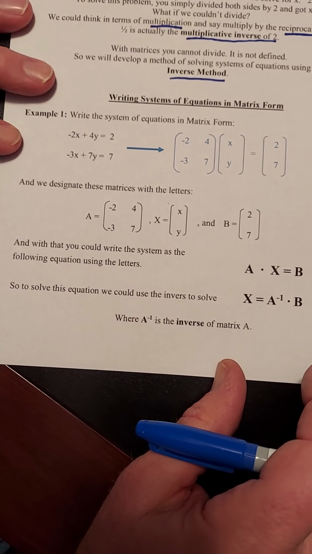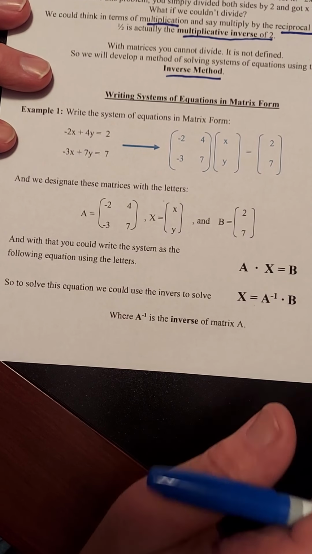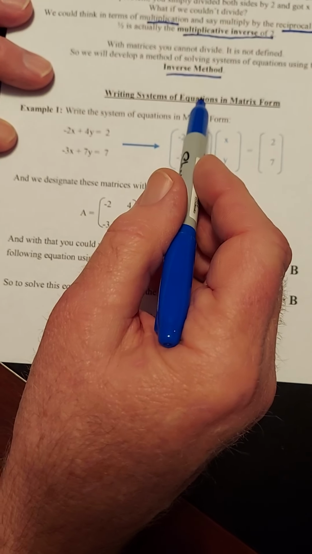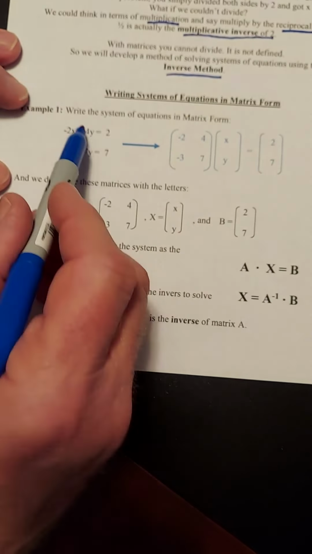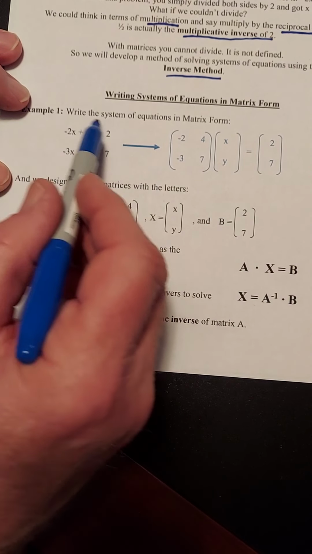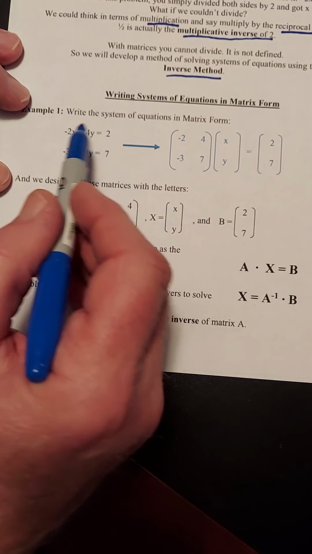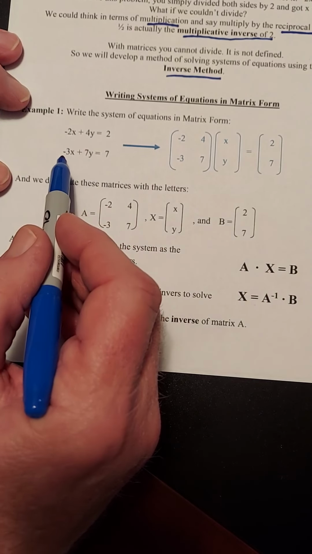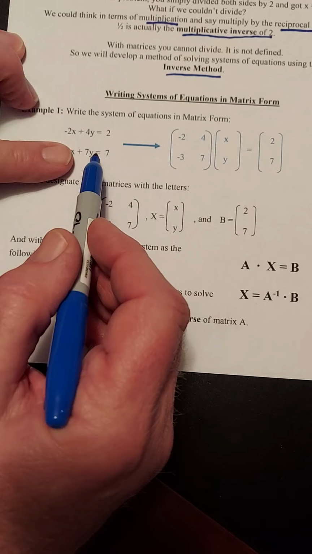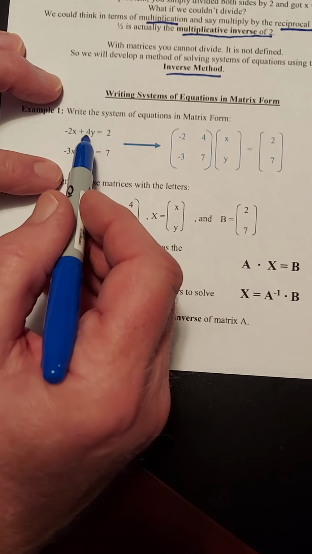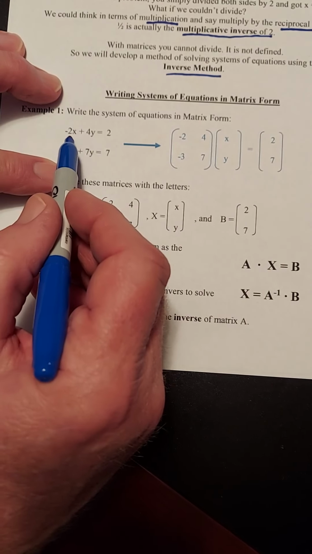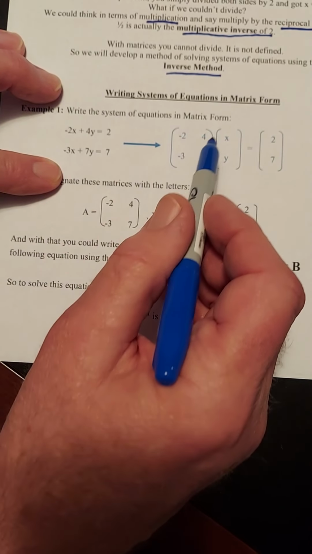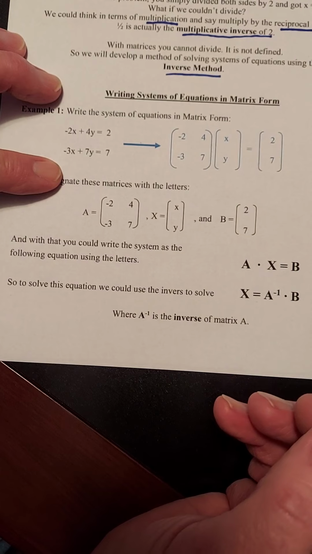Well, let's back up a second. First of all, we need to write these systems of equations in matrix form. Let's say we have these two equations: negative 2x plus 4y equals 2, and negative 3x plus 7y equals 7. Just imagine the coefficients here: negative 2, 4, negative 3, and 7. Just imagine that as a matrix.